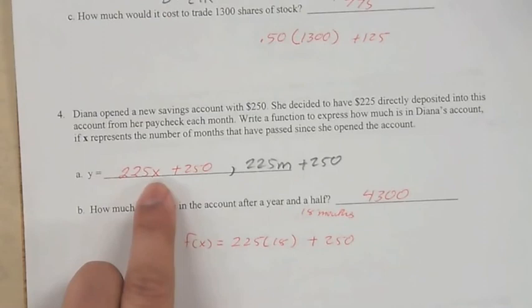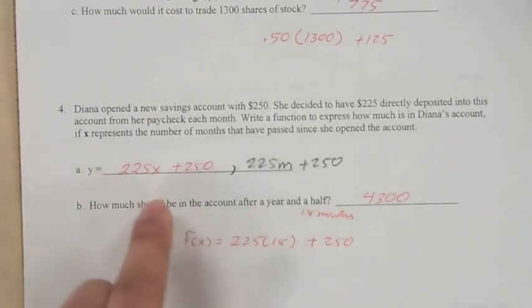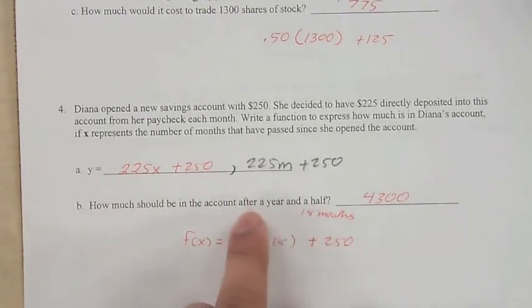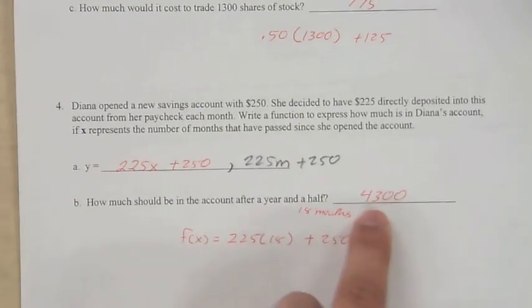Well, don't put 1.5 in here for x. Remember, our equation is written in months, so we have to put a year and a half as 18 months. So we stick the number 18 in here and get 4,300. Right? I hope you guys understood, but please, we will be going over recursive functions, so come up with questions so we can answer them in class.